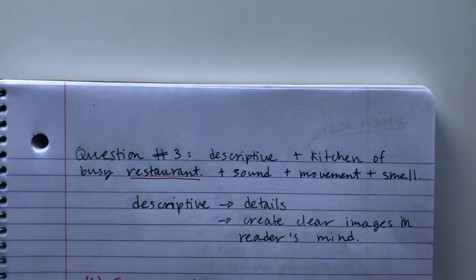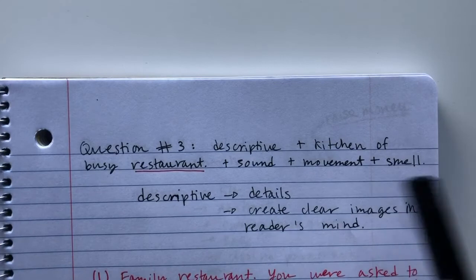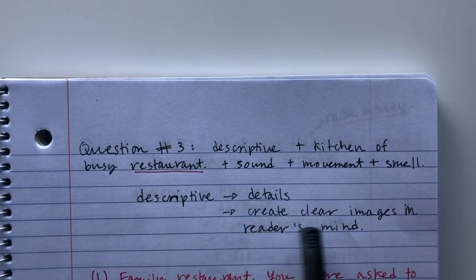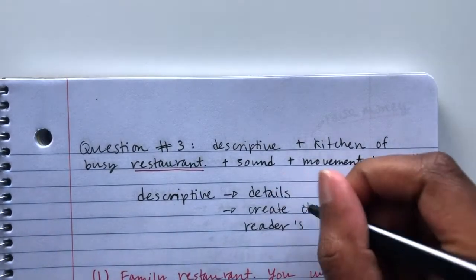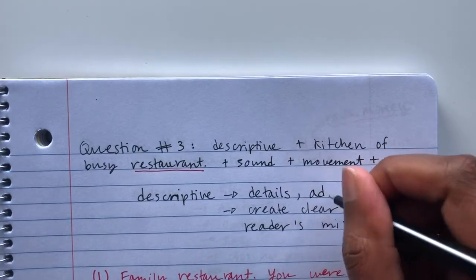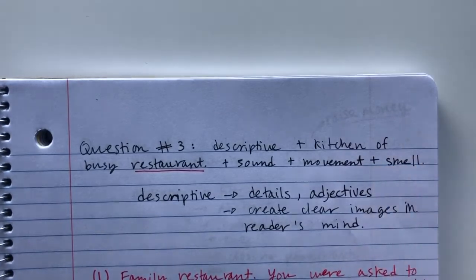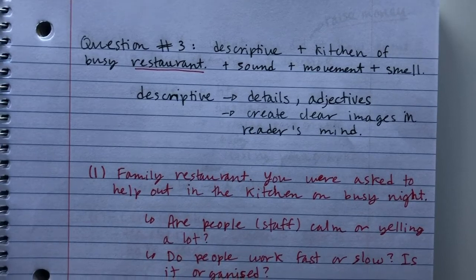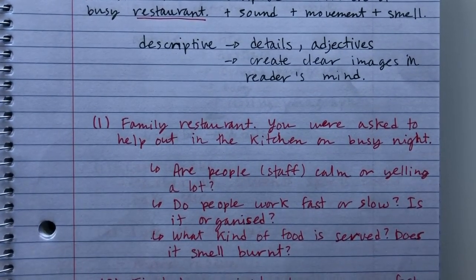Okay, so descriptive, it means many details. This isn't written, but adjectives, right? Of course, we have to create clear images in the reader's mind. So here I can add adjectives. Okay, and let's take a look at 2 major examples that I came up with.